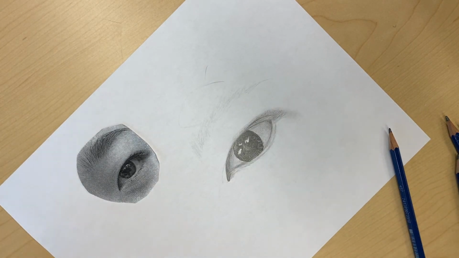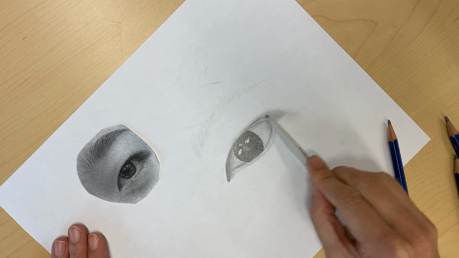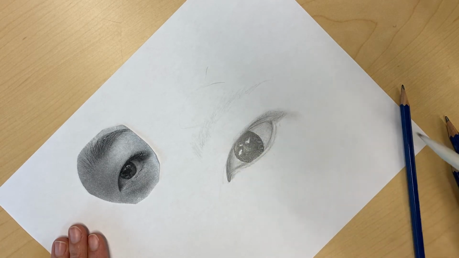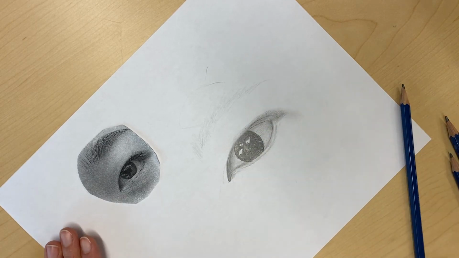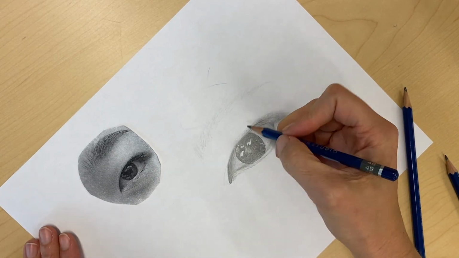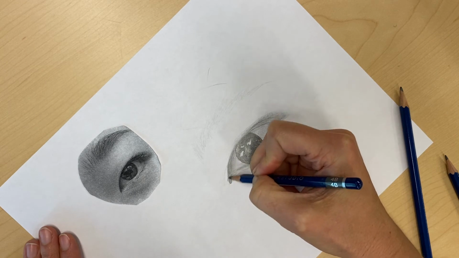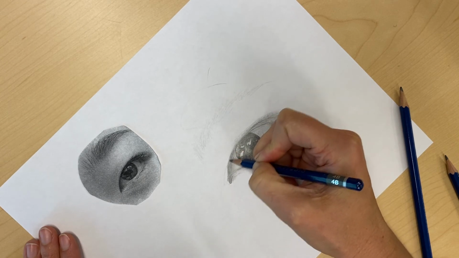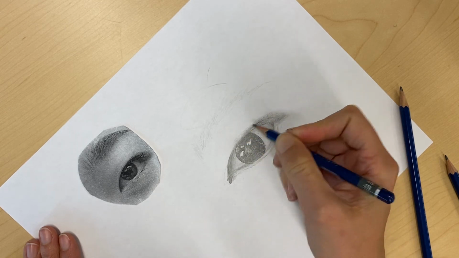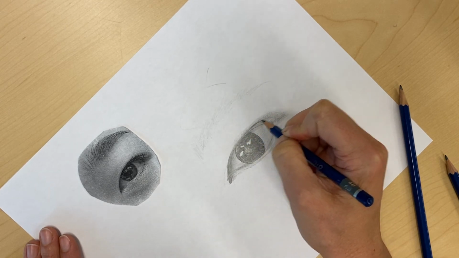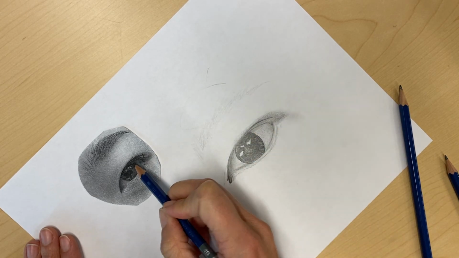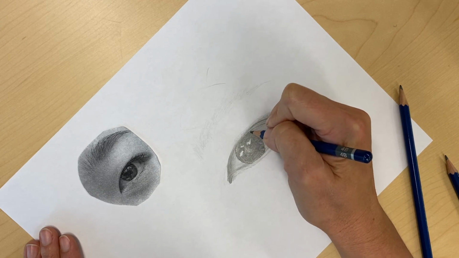And of course you can use your Tortillion to blend. Okay. And then get our nice sharp 4B pencil. And this upper line is actually quite dark in this reference image. And I think that's something we need to show so that we can get the eyelashes in that are growing literally from under this lid, so we can start to show them.